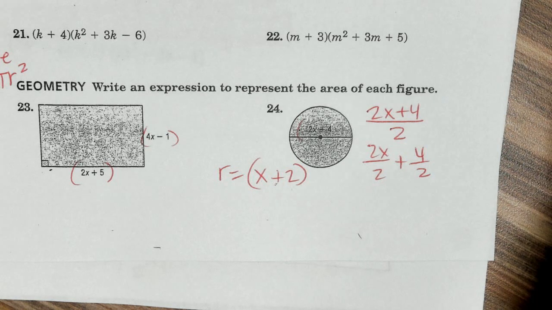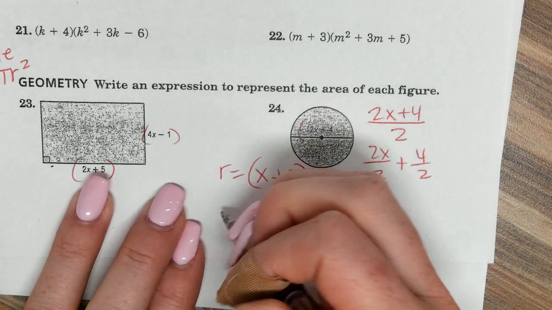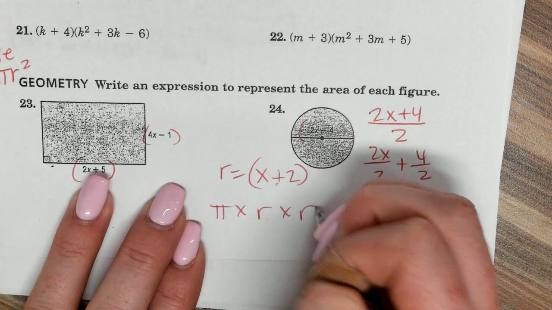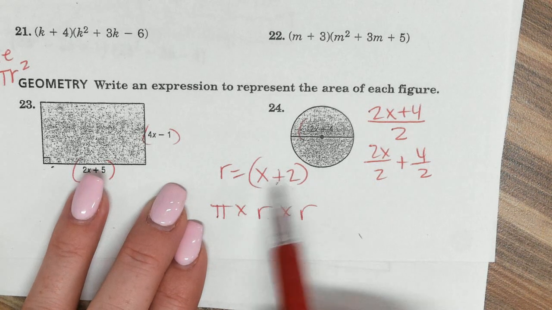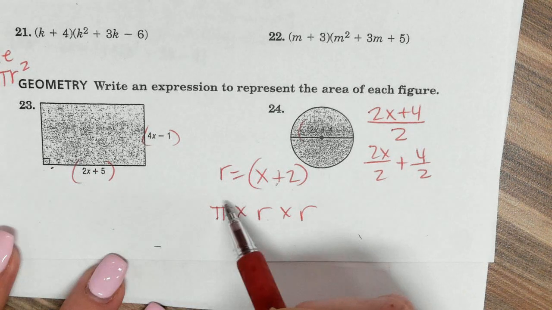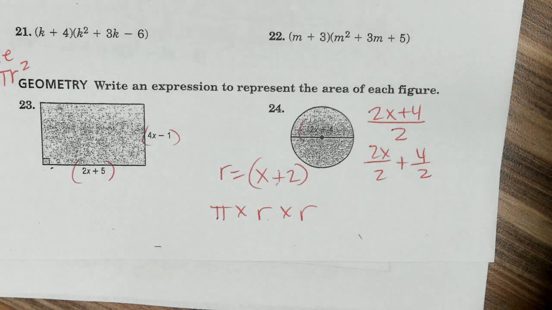And you can just leave pi on the outside. So it's going to be like this. Pi times radius times radius. So pi times this times this. Then you'll use FOIL, and then just leave the pi on the outside. All right, get busy.